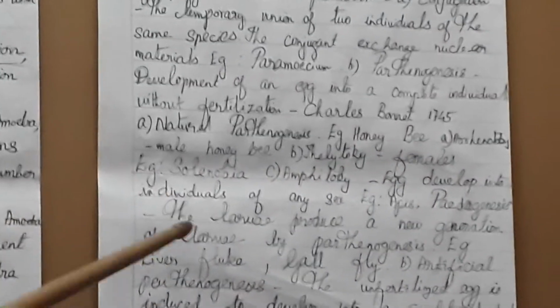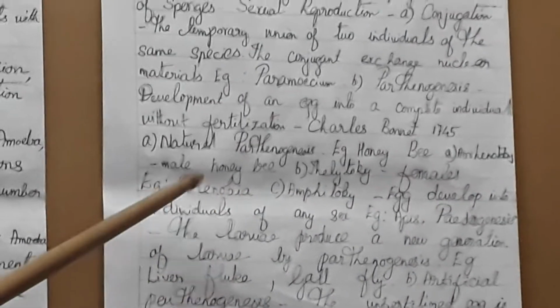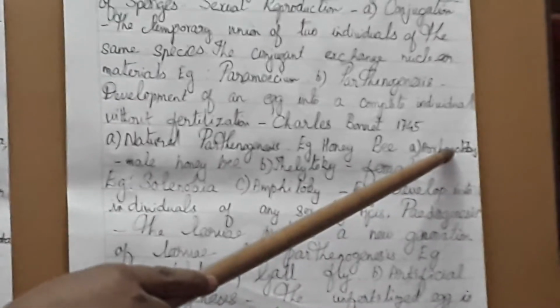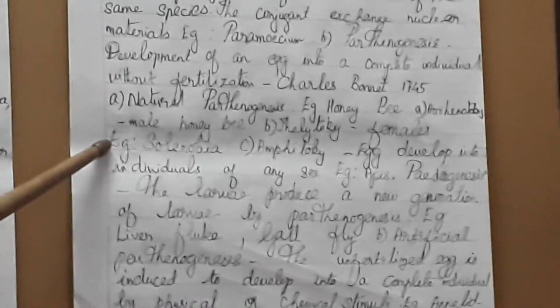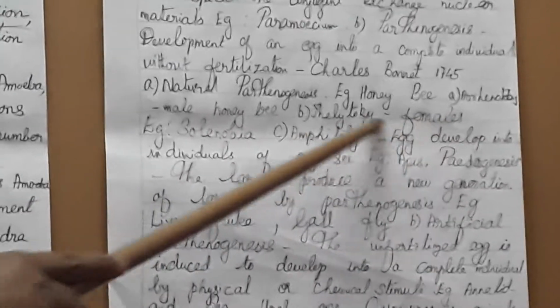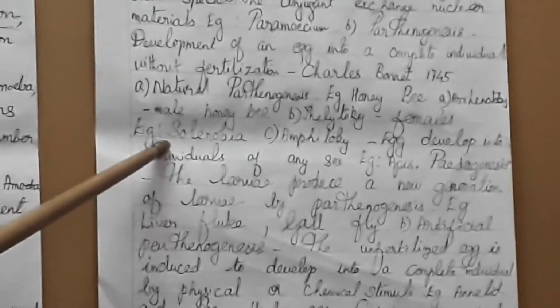Under natural parthenogenesis, there are three types. One is arrhenotoky, where only male honeybees are produced by parthenogenesis. The second type is thelytoky, where females are produced by parthenogenesis, seen in the animal Solenobia.